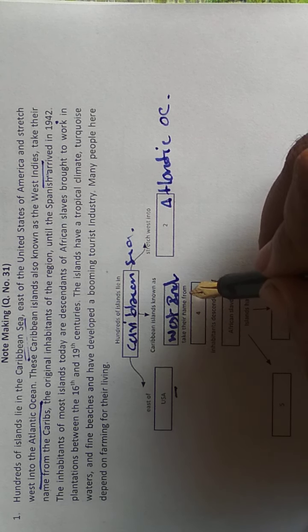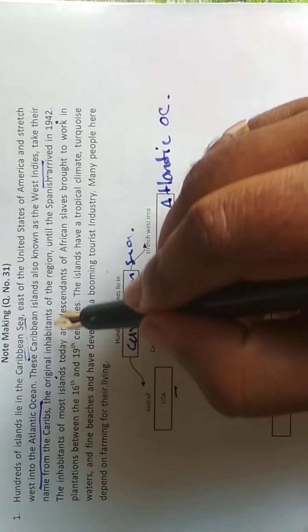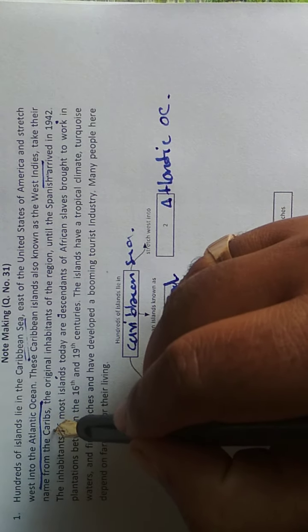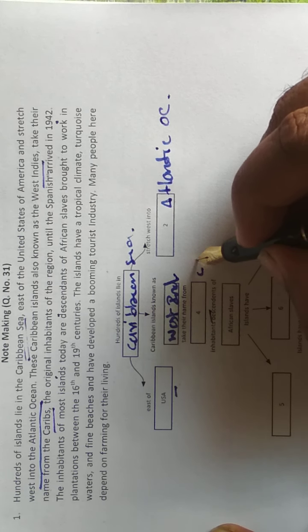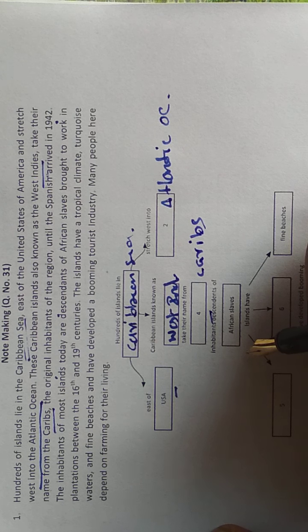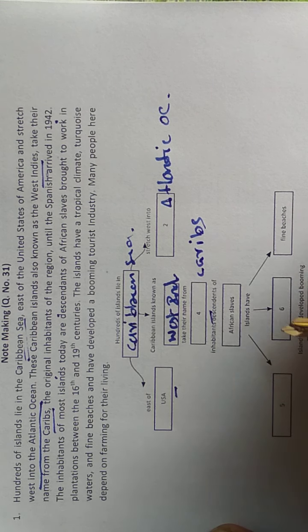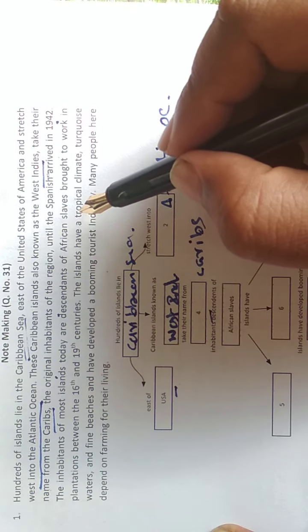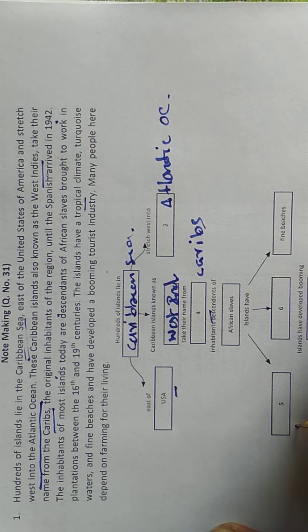Takes their name from the original inhabitants of the region. Who are they? Caribbees. So takes their name from Caribs. Inhabitants, descendants of African slaves. Islands have, what do islands have? Tropical climate.